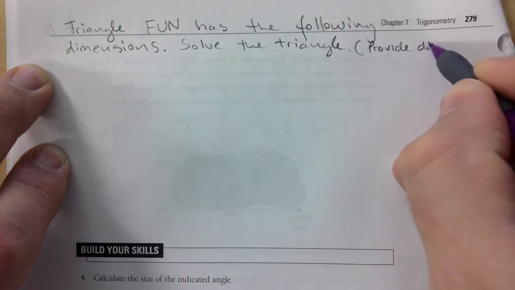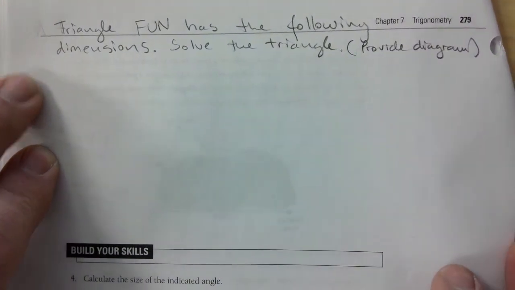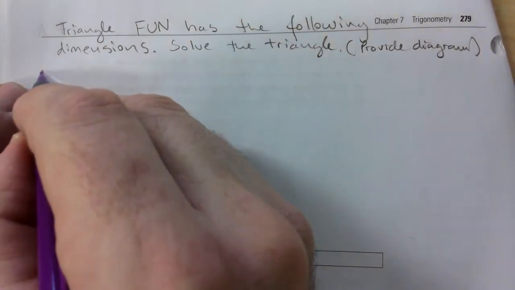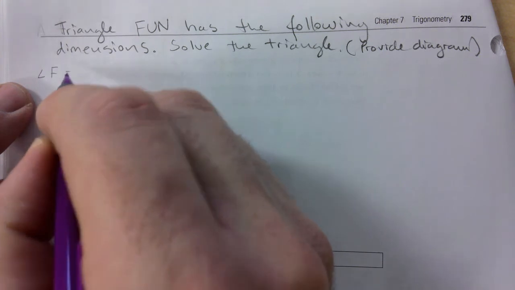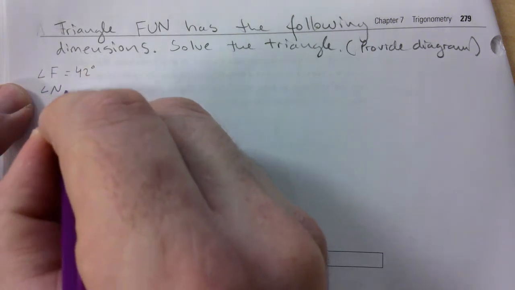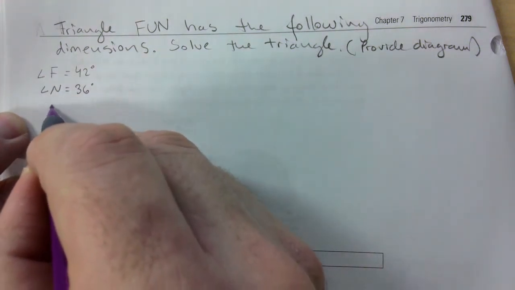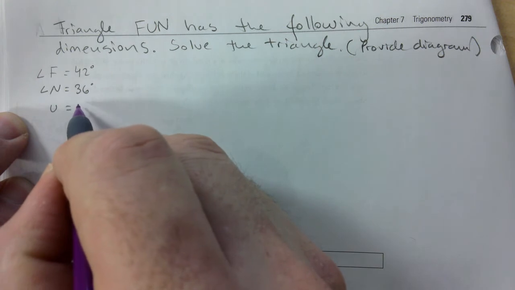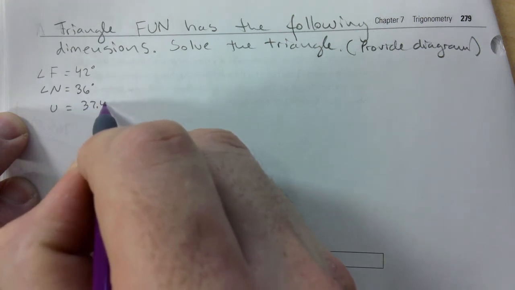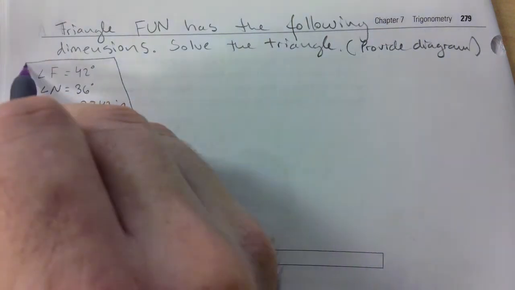Provide diagram. So let's say I say that angle F is 42, angle N is 36 degrees, and side U is 37.42 inches. Let's say they give you this.